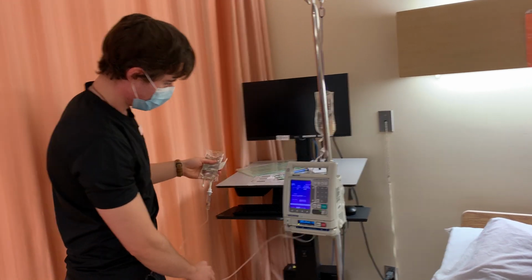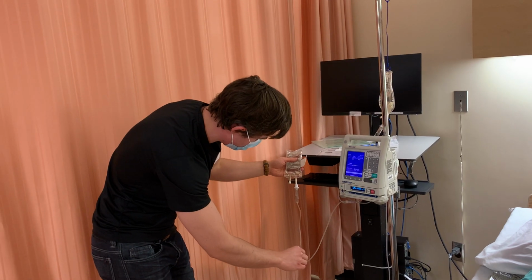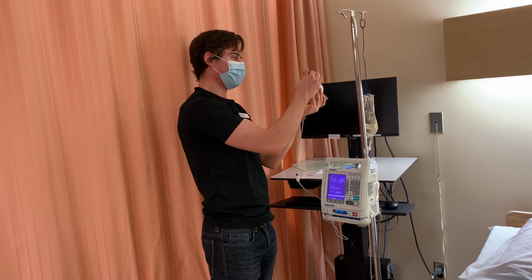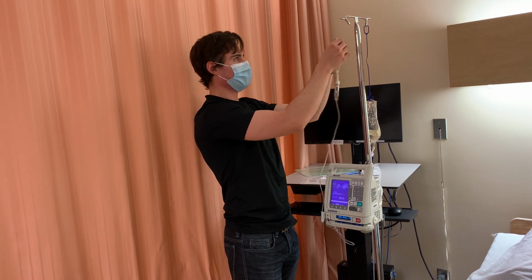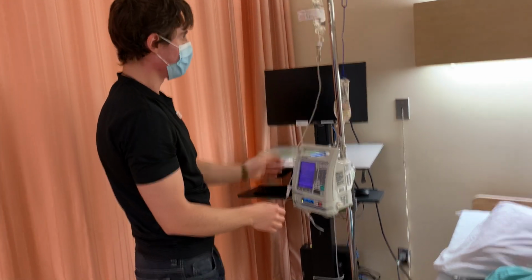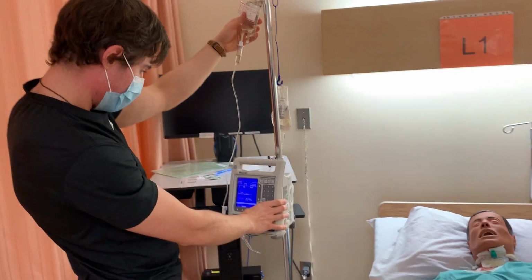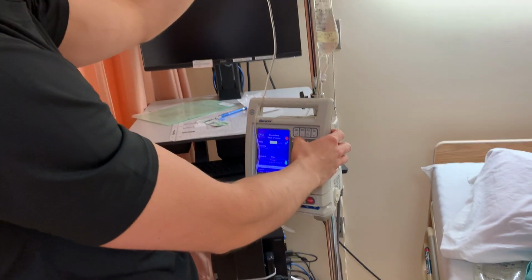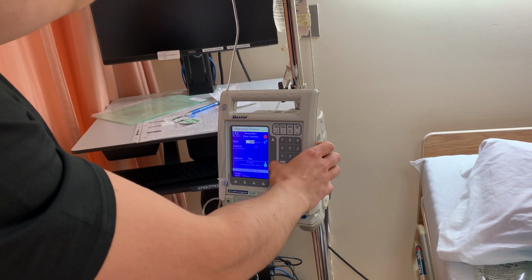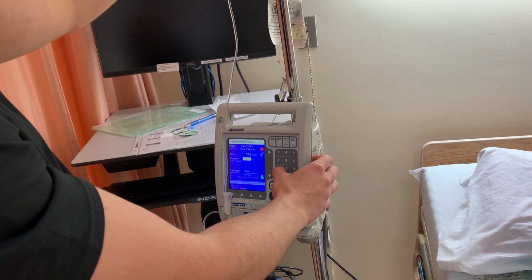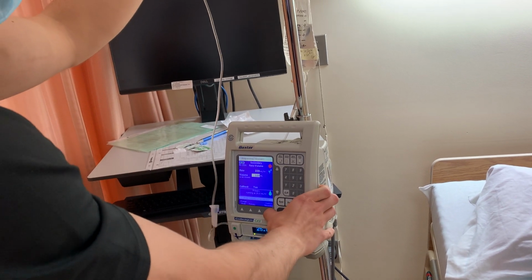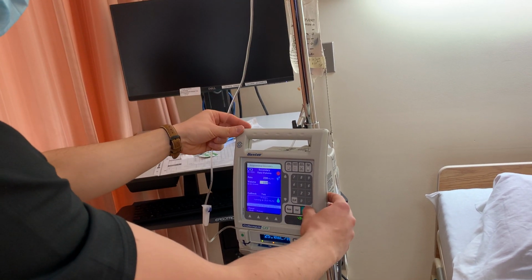After that, I'm going to open up our clamp and back prime, make sure that all the bubbles are out. So once I'm sure that all the bubbles are out, I'm going to make sure that our drip chamber is filled to the appropriate level, which is about half. Hang that there. I'm going to then program into our pump here. So our secondary, it's going to be at a rate of 220 mLs per hour for a volume of 110.